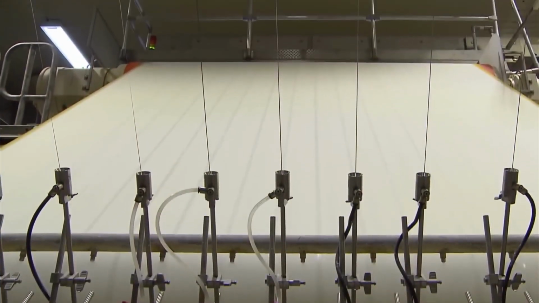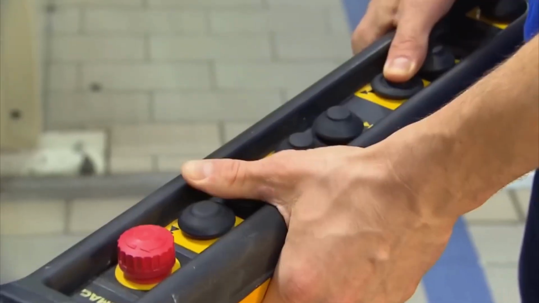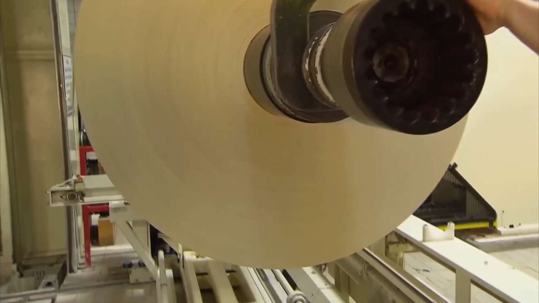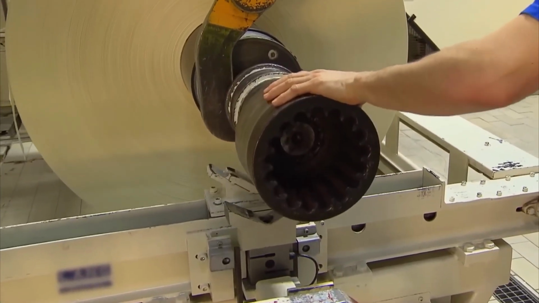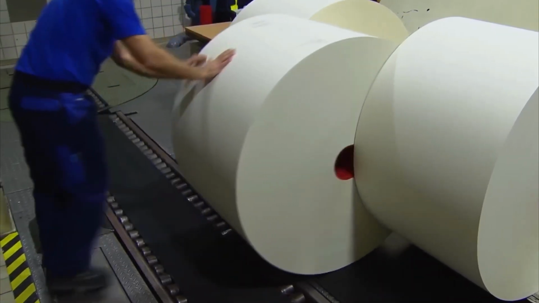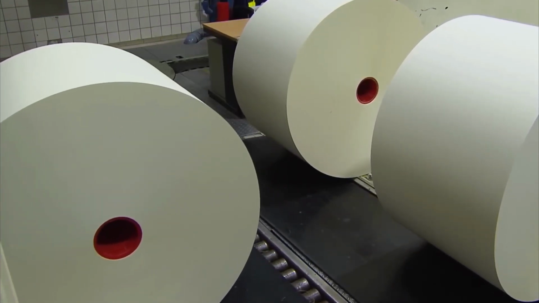The paper is produced in large rolls, and each roll is thoroughly inspected for any flaws before it moves to the next step. These rolls are then carefully cut into the exact size needed for the bills. The paper is now ready to be printed with the carefully crafted designs.